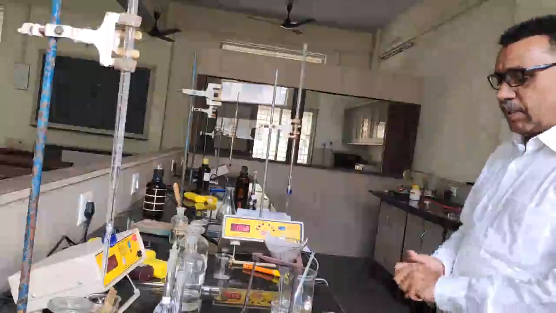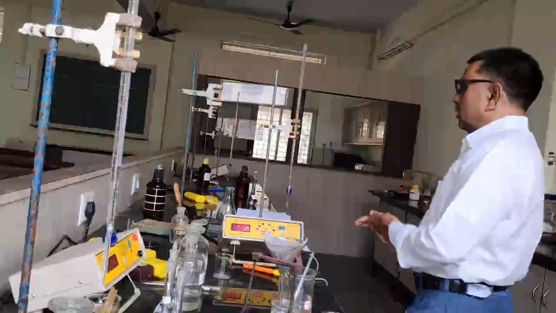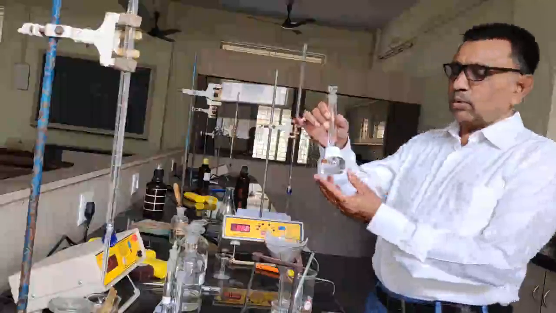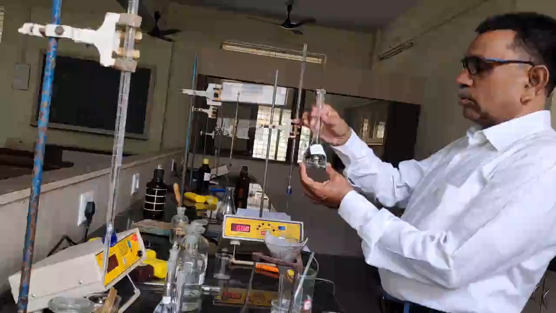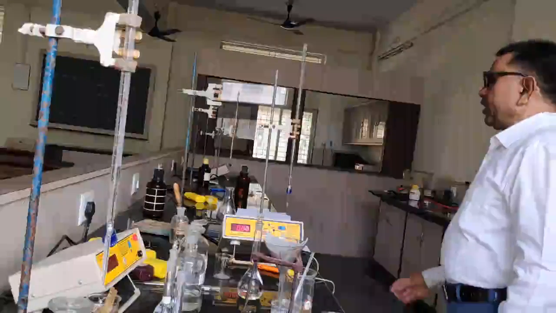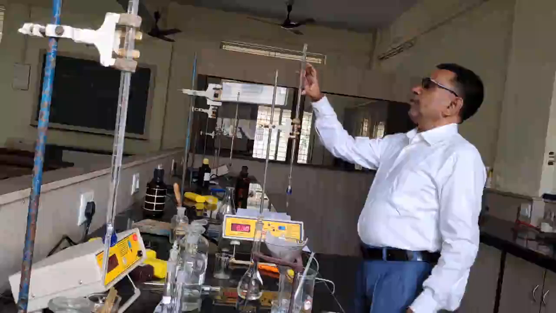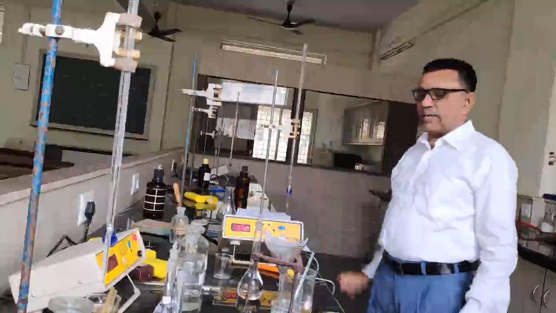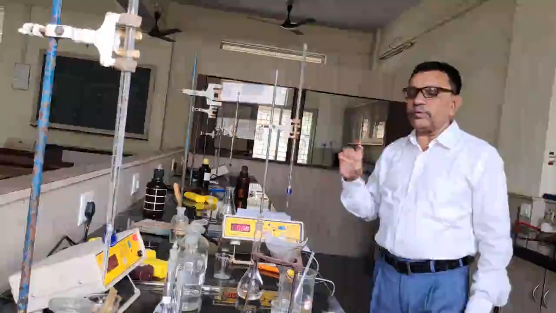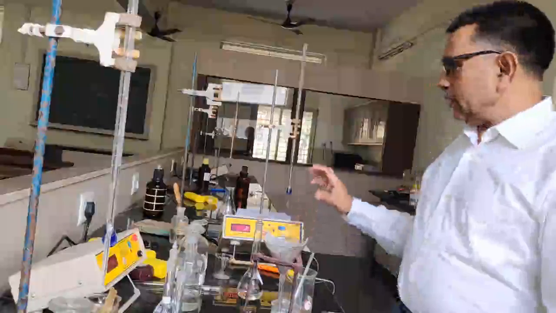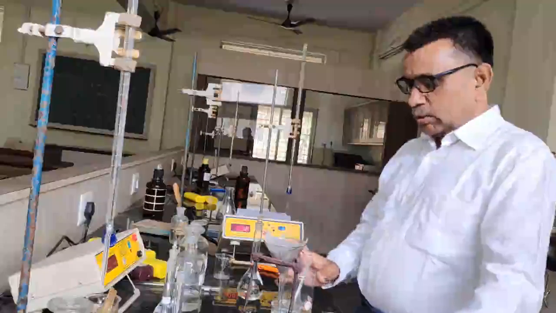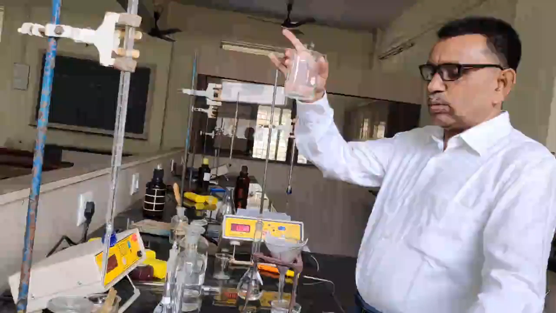In this experiment, I require 0.1 normal succinic acid solution. This succinic acid solution is required to standardize the sodium hydroxide solution. The burette solution is 0.1 normal sodium hydroxide, already filled in the burette. First I would like to standardize the 0.1 normal sodium hydroxide solution, because it is required to determine the concentration of the benzoic acid solution.